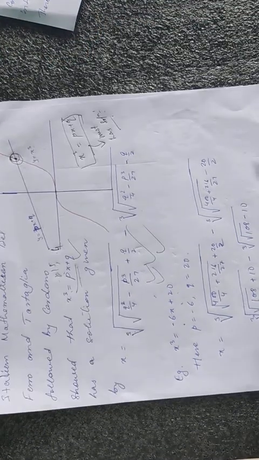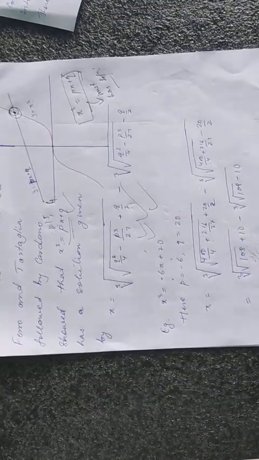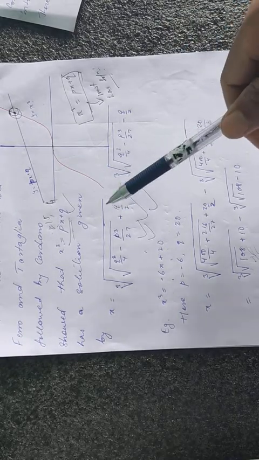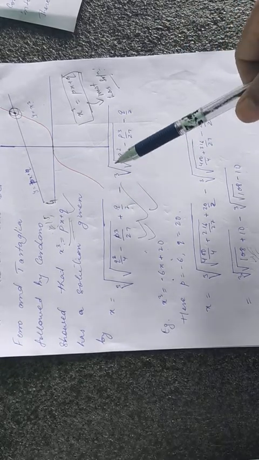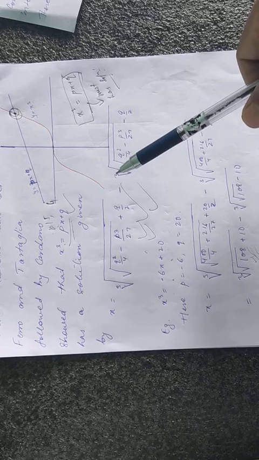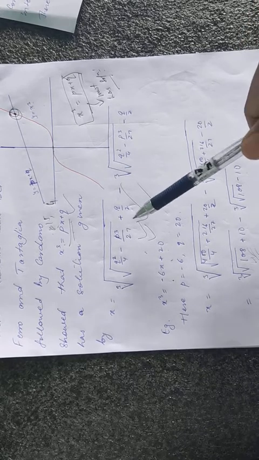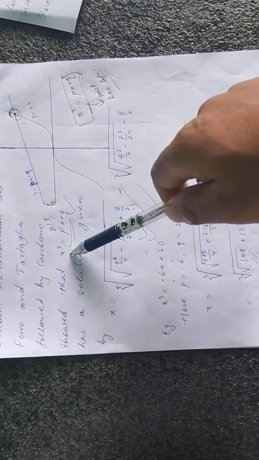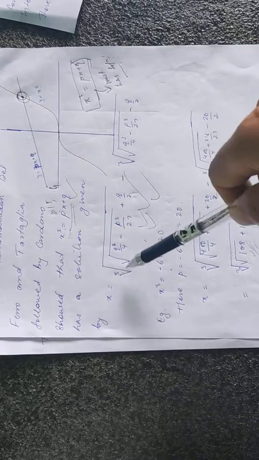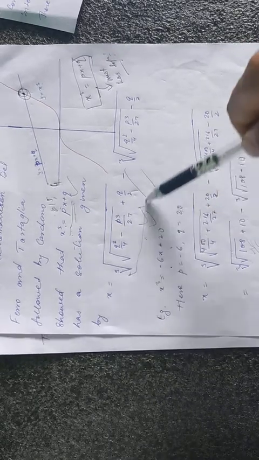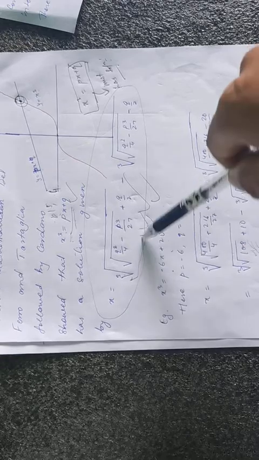By using this, the mathematicians showed that the solution of this kind of equation is given by this: x equal to this.